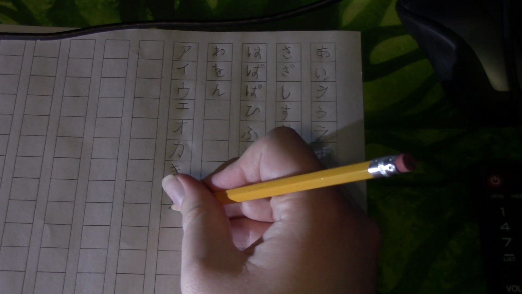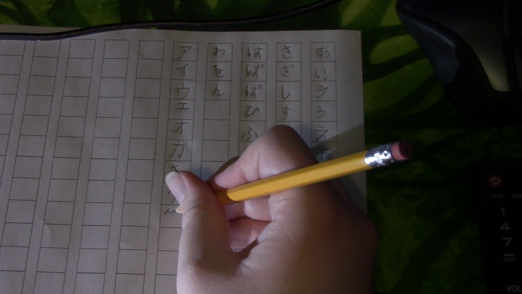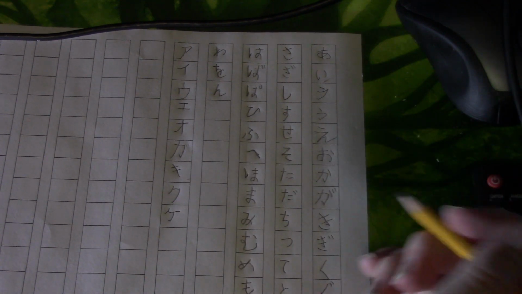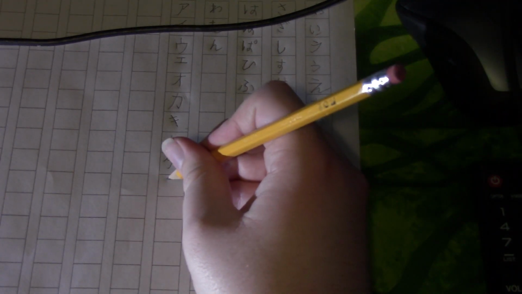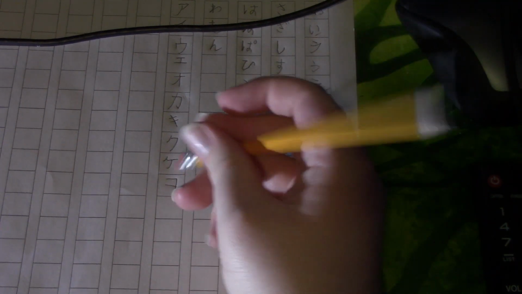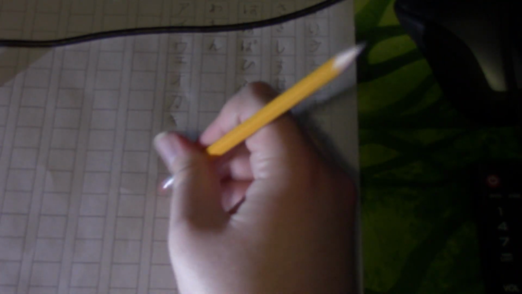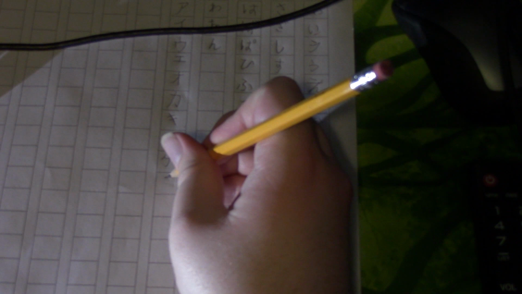Next up is ke, which is a line, and then another line. Fairly simple. And finally, ko is a box, like so. And I screwed that up a little bit. You want to make sure that you do not have the line going as far as I did.